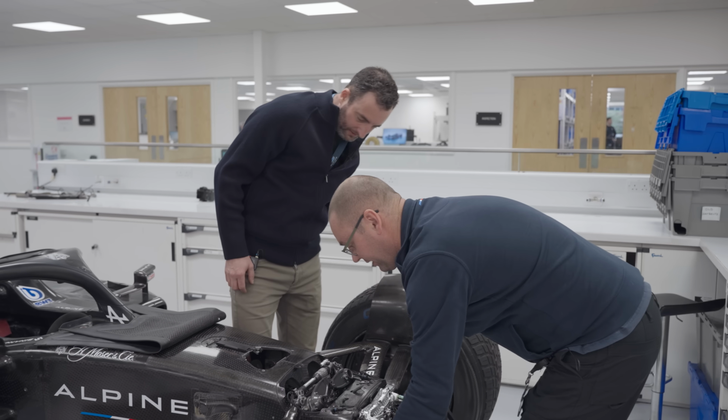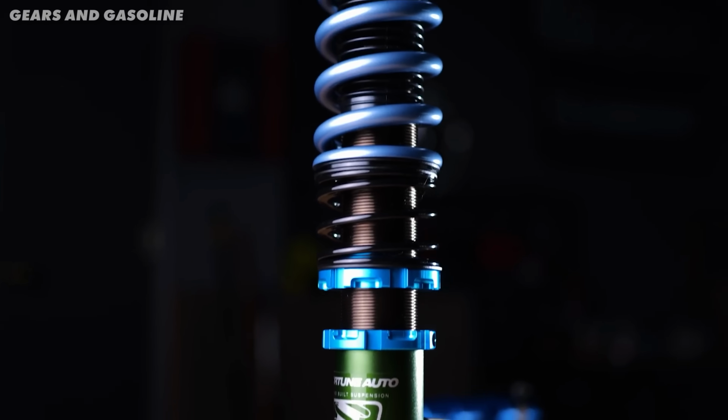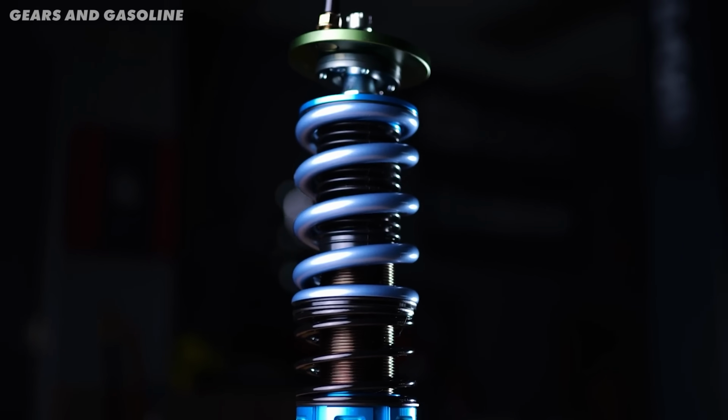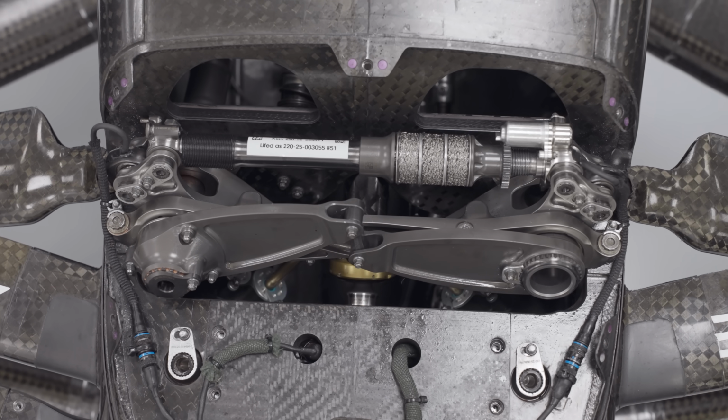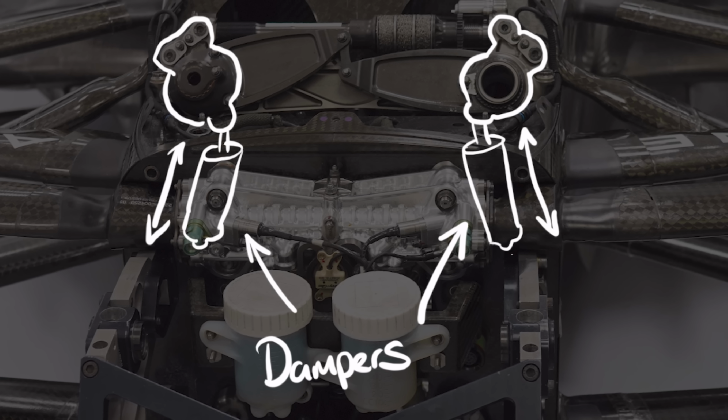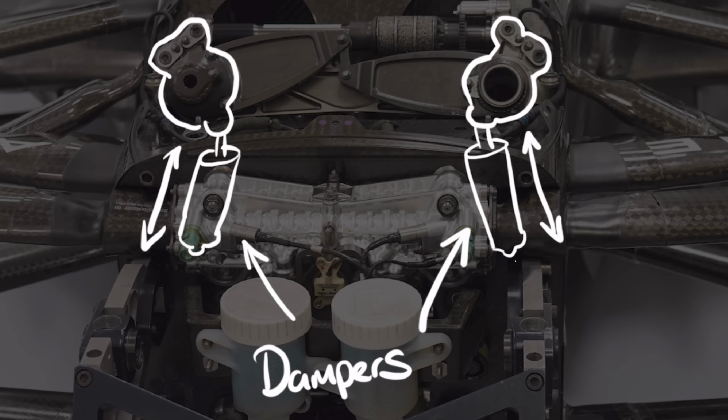Connect down there. There and there. Yeah. So instead of having the damper inside the coil spring, like in most race cars, F1 teams do something different. And again, this is all to do with packaging. The damper can simply sit more cleanly in this area.